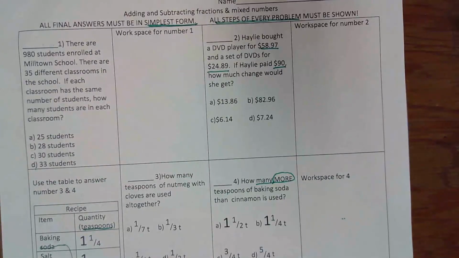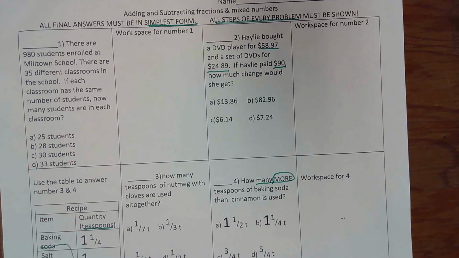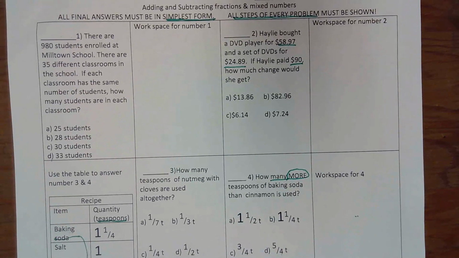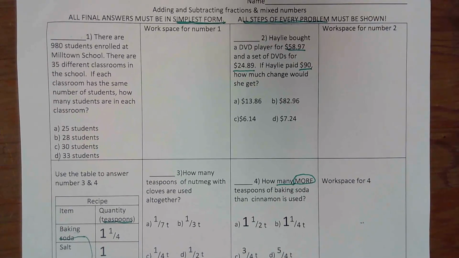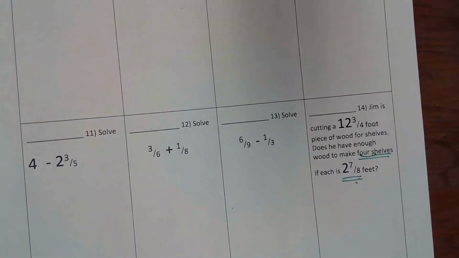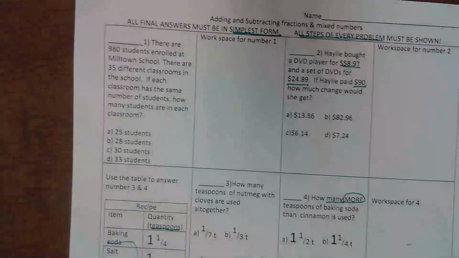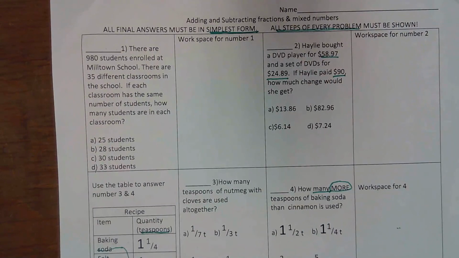When you have this done, check it over. That is your assignment for today. It is a test, so please do not ask any adult for help. I look forward to seeing your photographs with your final answers, easy to see. Thank you very much.